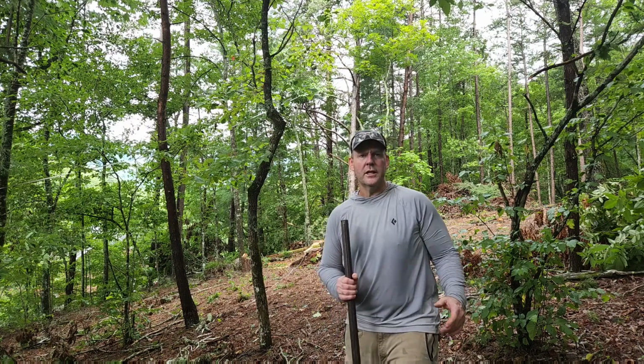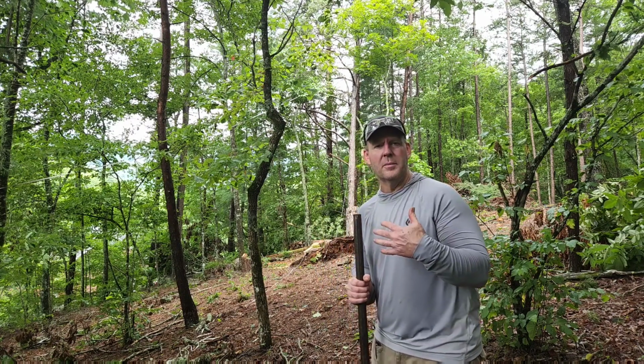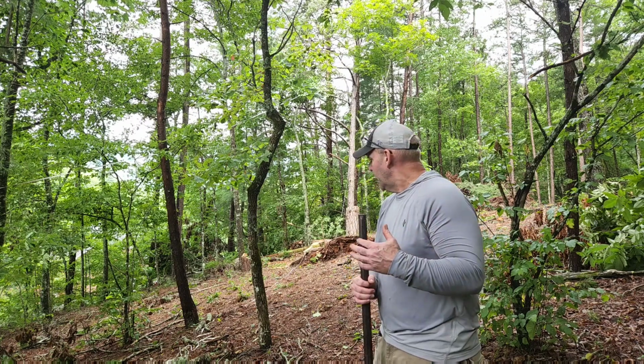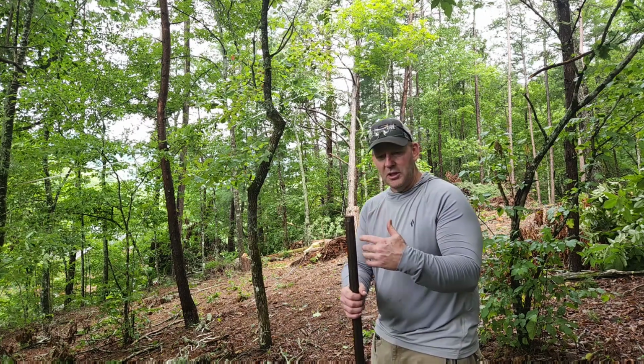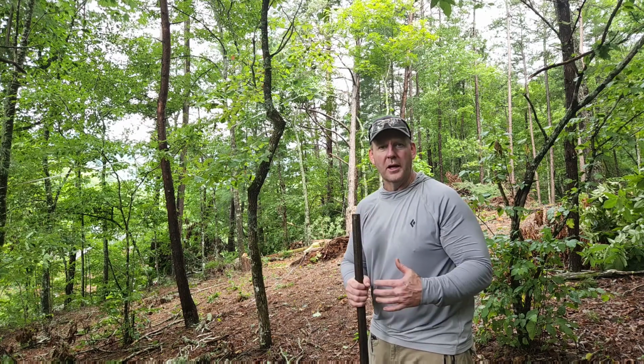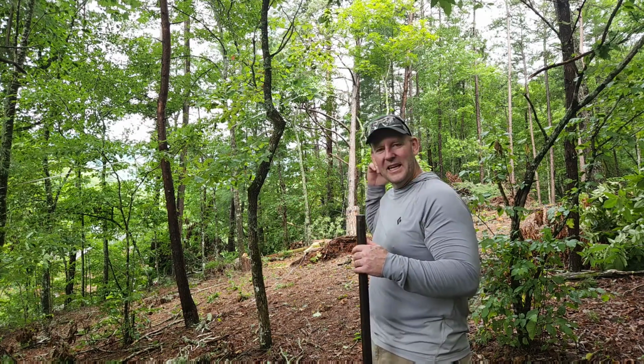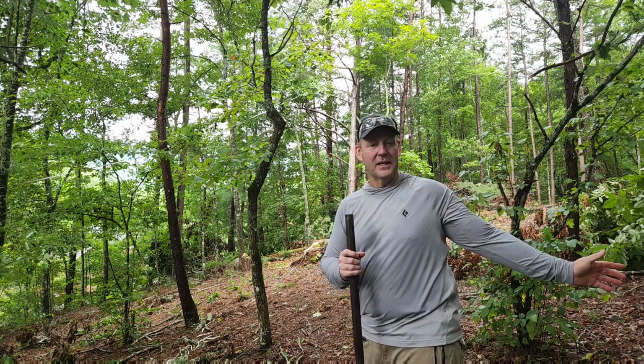Okay, kind of a change in look. This is basically the area where I'm going to be pulling it from. I've got a big heavy iron rod here. Like I said, I'm just going to try and use that as a fulcrum and just kind of walk it back. Ideally, the tree is going to fall kind of back to my left here.